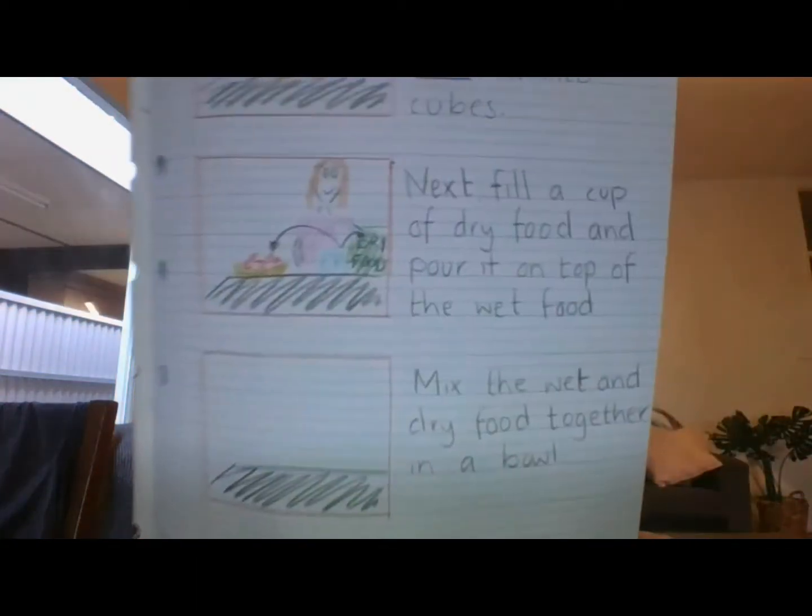So what I've done here, first cut the wet food and slice it into cubes. Next, we have fill a cup of dry food and pour it on top of the wet food. Then the last part of my procedure is mix the wet and the dry food together in a bowl. So what I'm going to do is draw on the bench. You might have remembered my video on feeding my dog George from Tuesday.